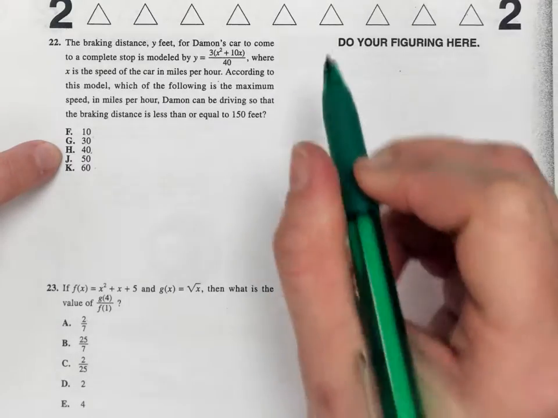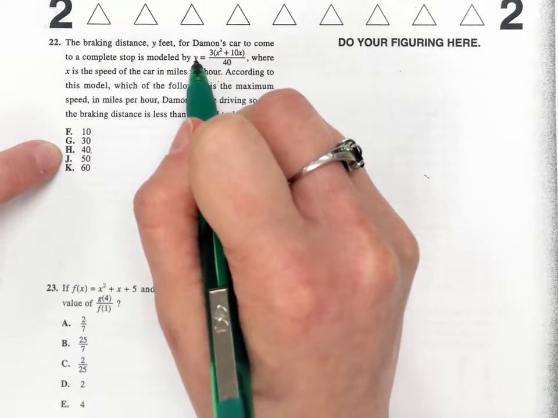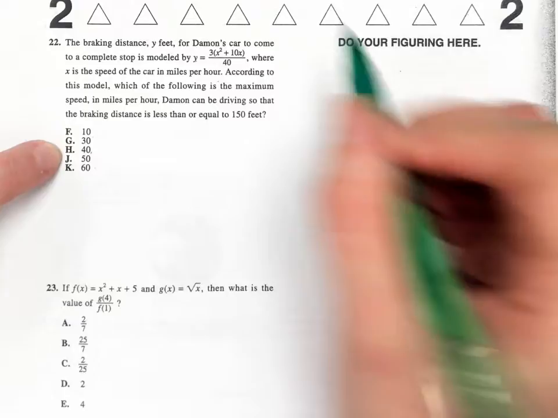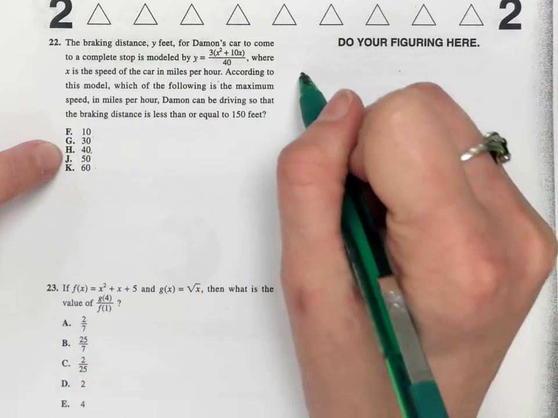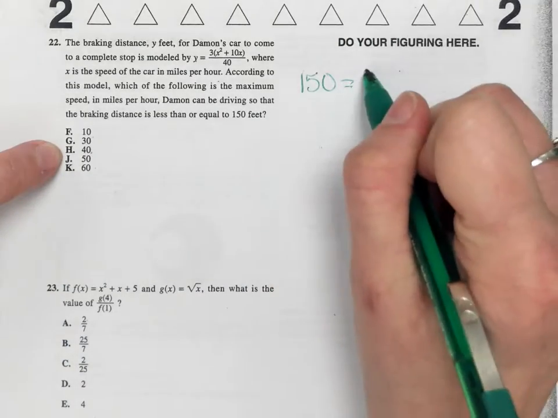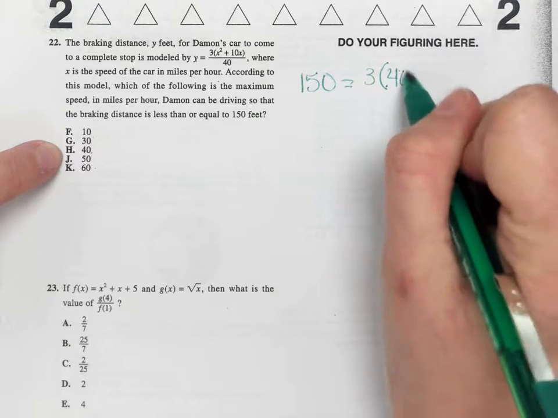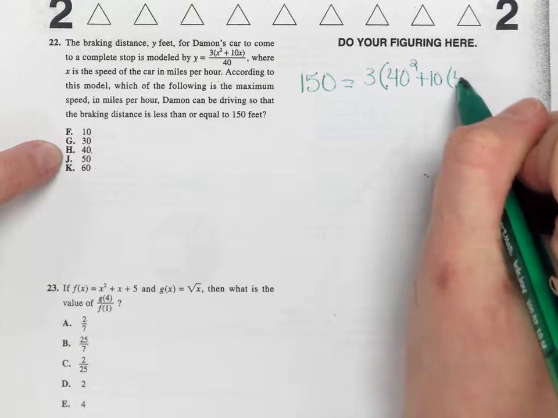So here we go. What is it supposed to equal? I don't need it to equal Y, because Y is feet. So how much? 150. There you go. So I got to see which one I can plug in. And let's start with 40. Why am I starting with 40? Because it's in the middle.